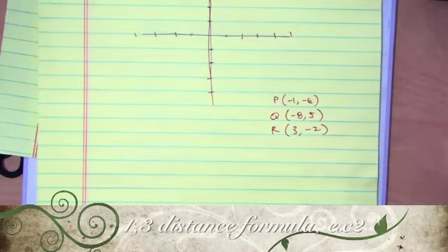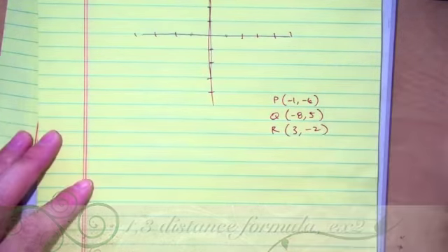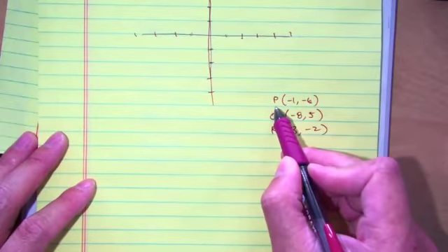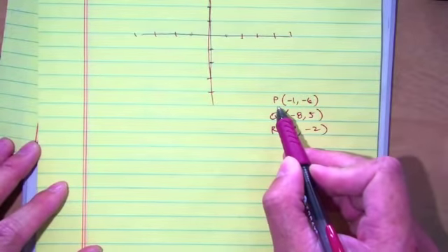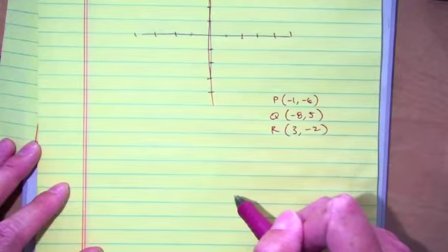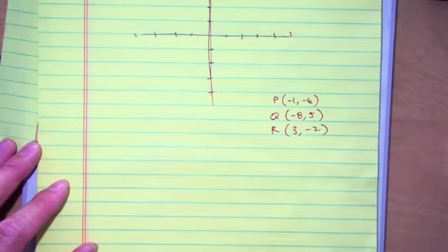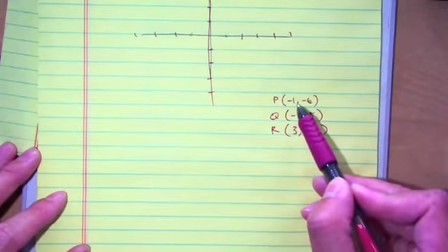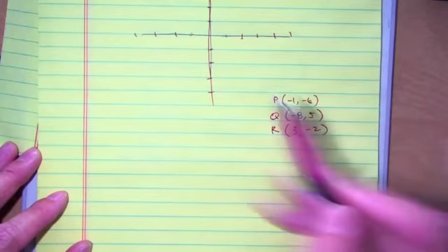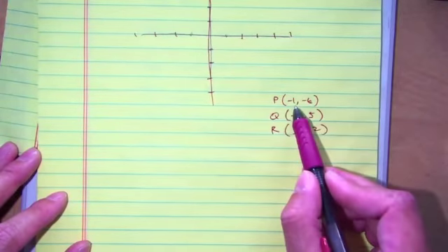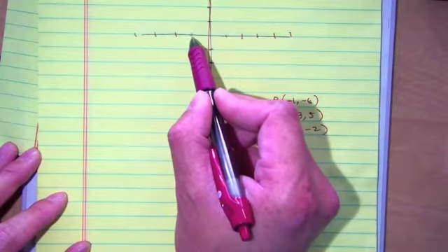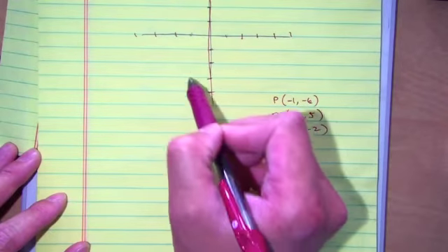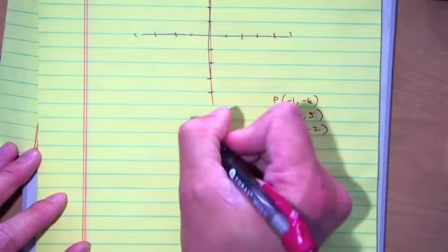All right, let's find the distance between P and Q. Okay, I'm going to graph P. So class, how do I graph P? Use the words left, right, up, down, stay. Down 1. Down 1. Left 1. Now what? 1, 2, 3, 4, 5, 6.